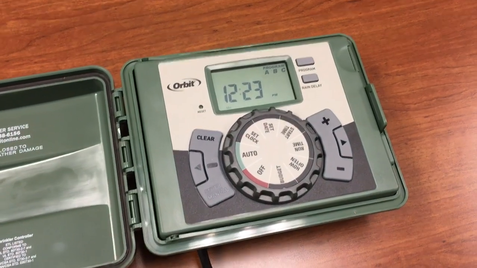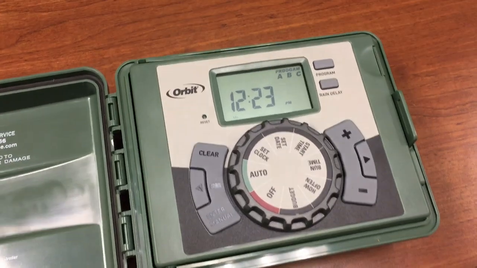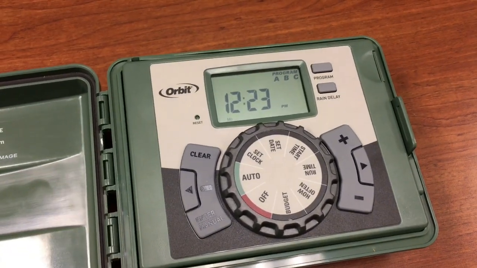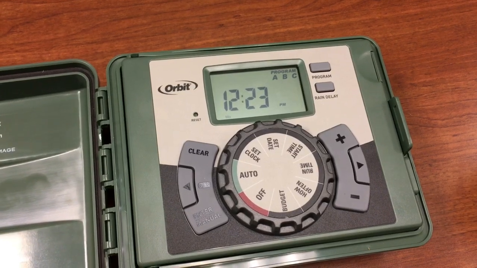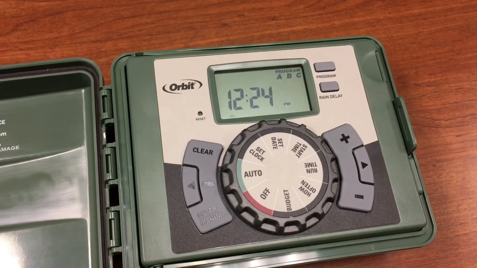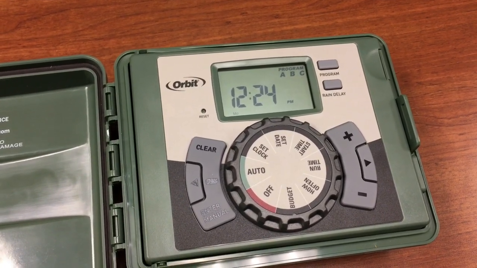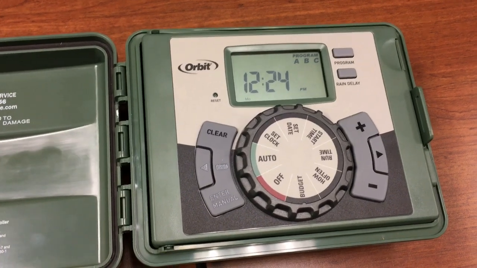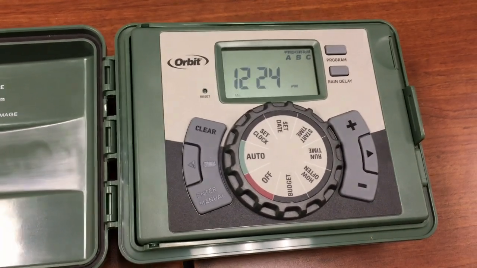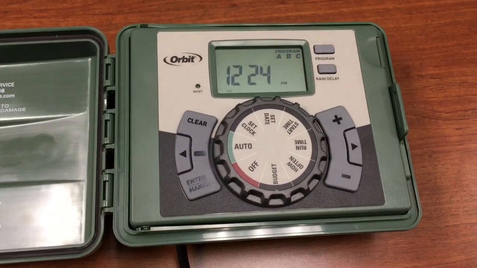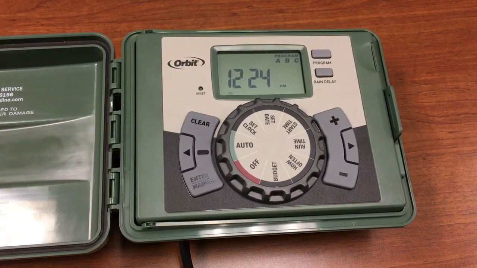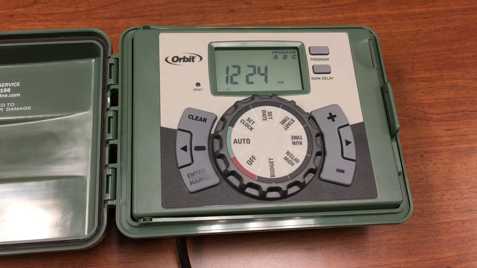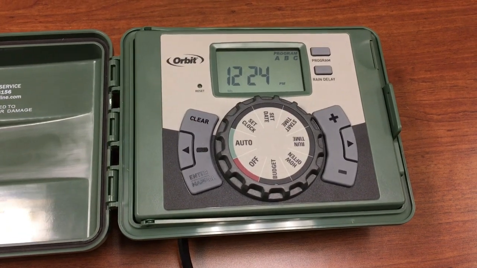So here we've got one of our standard timers that uses the easy set logic programming function, and we've done another video on how that works and an example of programming something, but just running over some of the terms that we commonly see. So a few of the terms you're going to hear is programs and start times and stations, and what do those all mean? So let's run through those.